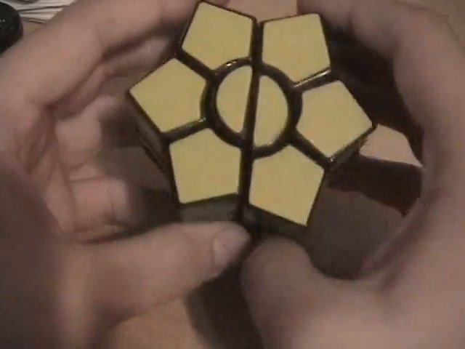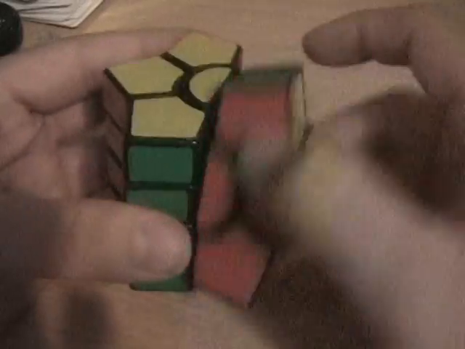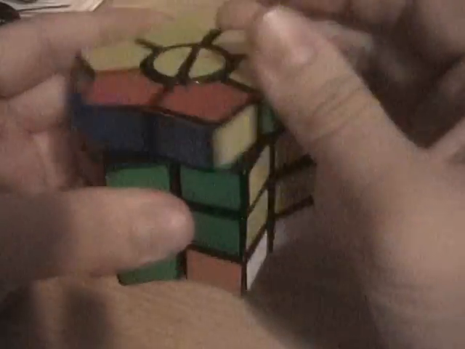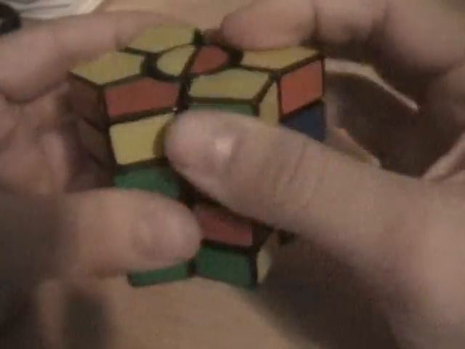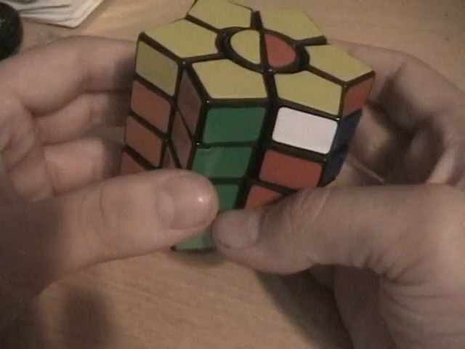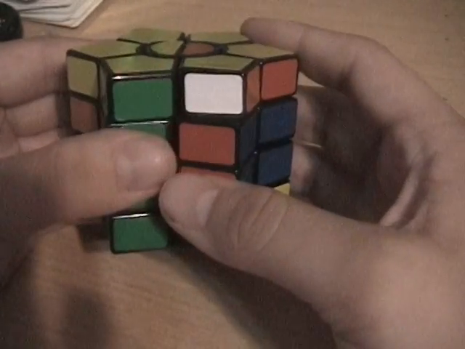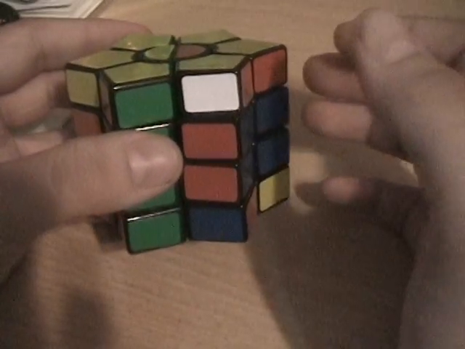And then the second algorithm, that was algorithm A, if I didn't already mention it. This is algorithm B. It's R U2, R U prime 2, R U2, R U prime 2, and so on. It's a really long algorithm, but it's easy to remember. You just do R U2, R U prime 2 seven times, and then another R.